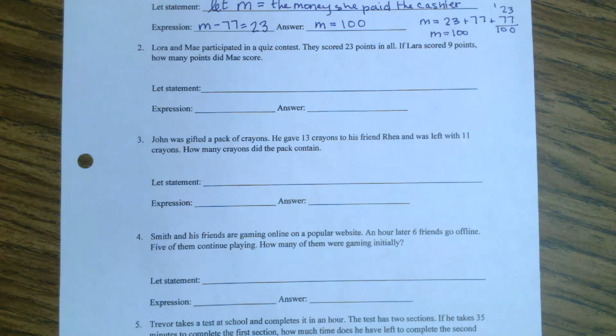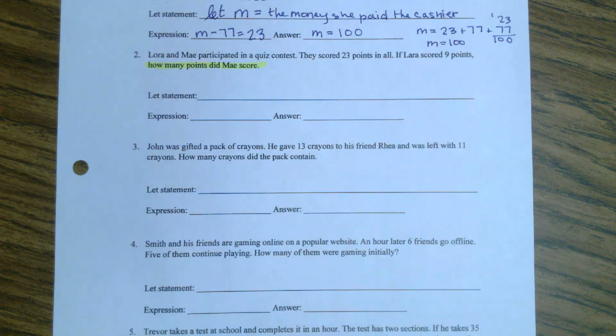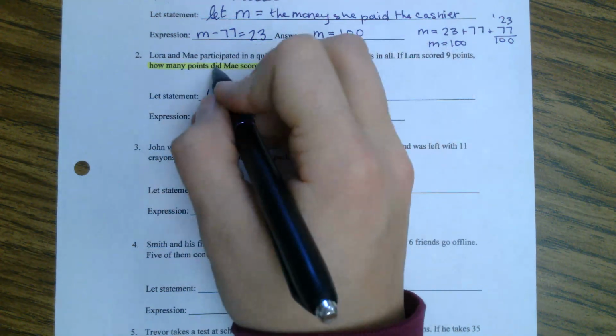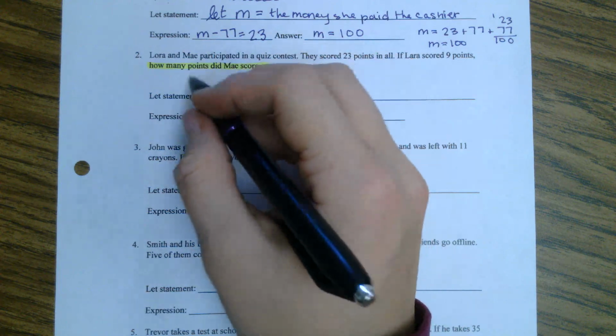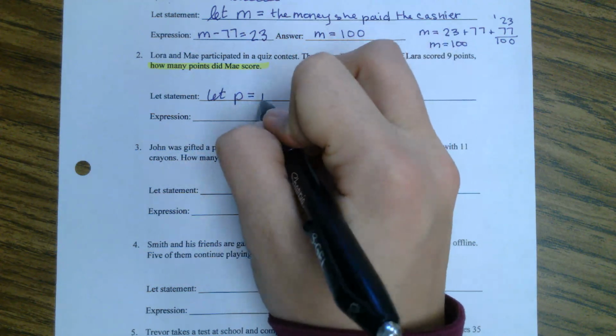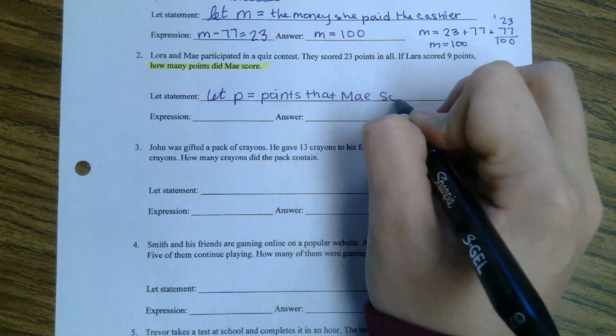Okay, moving to number 2. Laura and May participated in a quiz contest. They scored 23 points in all. If Laura scored 9 points, how many points did May score? That's what I'm trying to figure out. So my let statement, I have to make sure my variable matches what I'm trying to figure out, so I can do P for points. Let P equal the points that May scored.